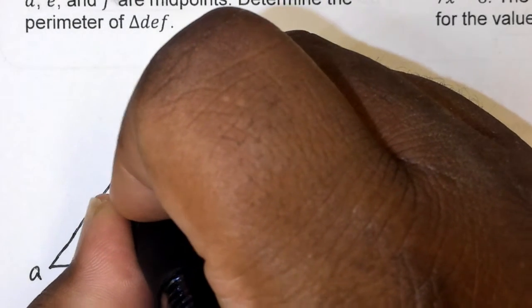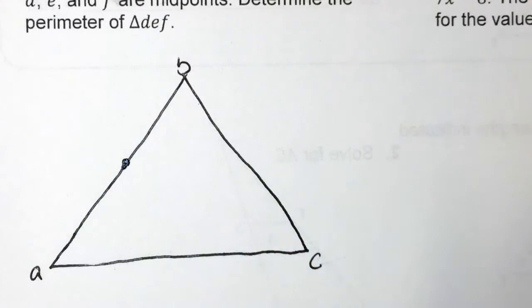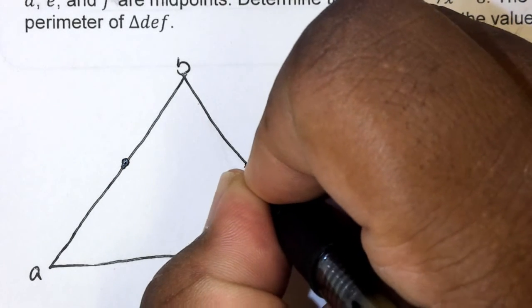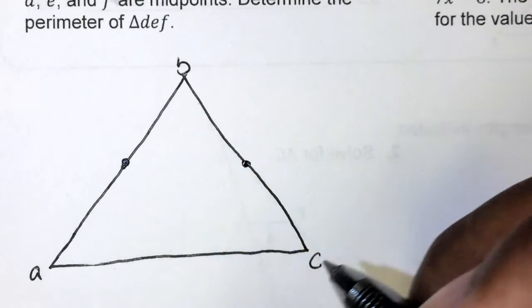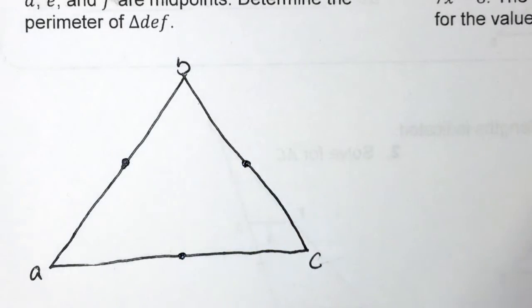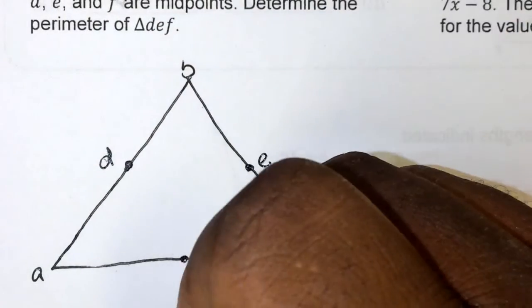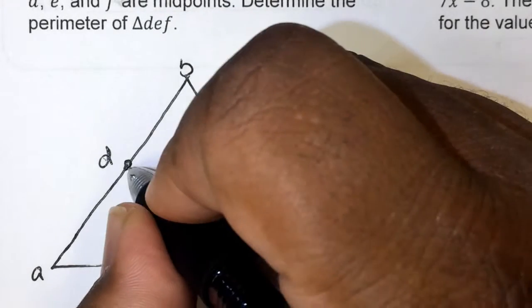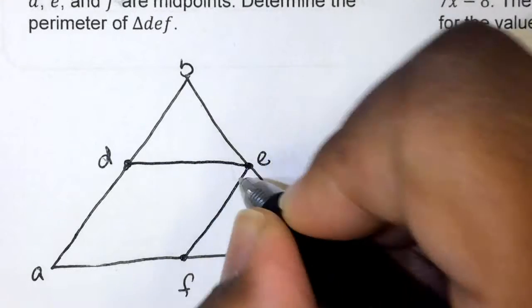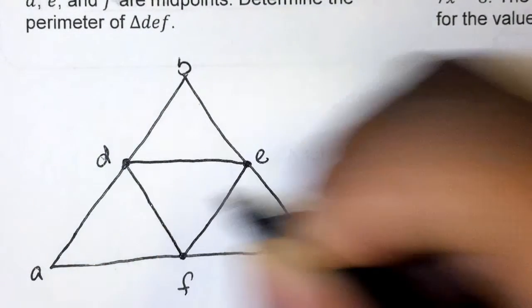Put midpoints in. Between A and B, I have the midpoint of D. Just kind of guess what my middle is. Between B and C, I have the midpoint of E. And between C and A, I have the midpoint of F. So this is D, E, F. Then I want to connect those. There you go.